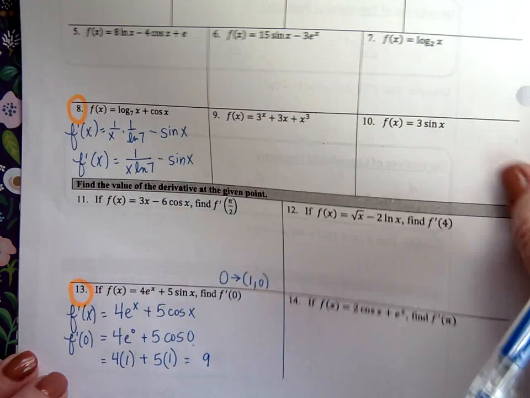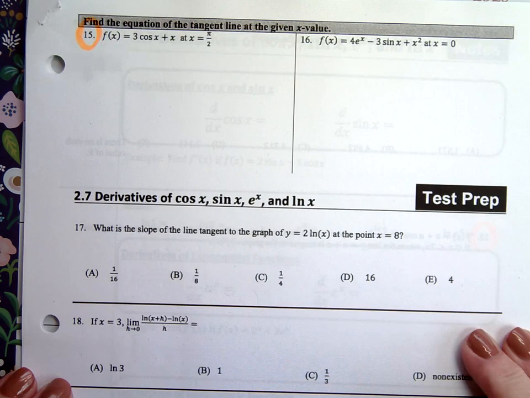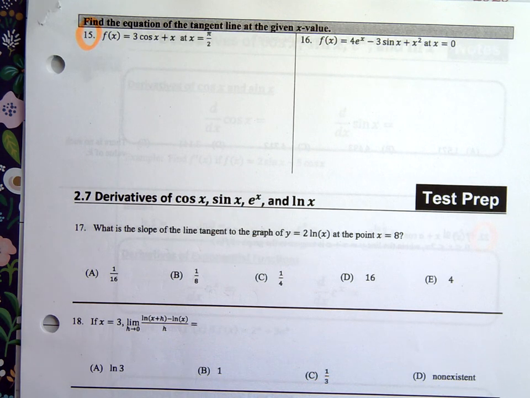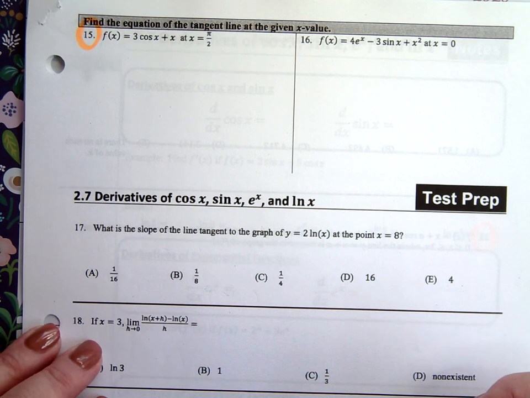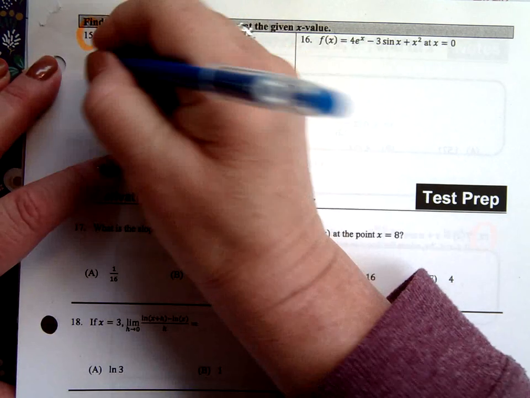All right, next is number 15, where they change the directions again on us. And for number 15, now I'm looking at find the equation of the tangent line at the given point. Well, if I want to know what the tangent line is, I need a slope, a derivative, and I need a point. So let's go with slope first.